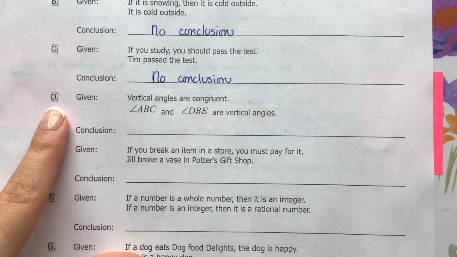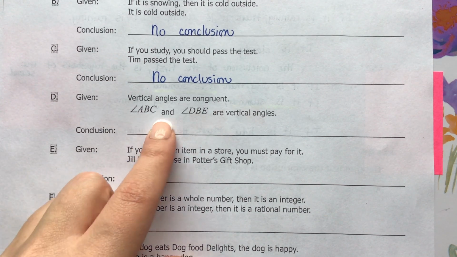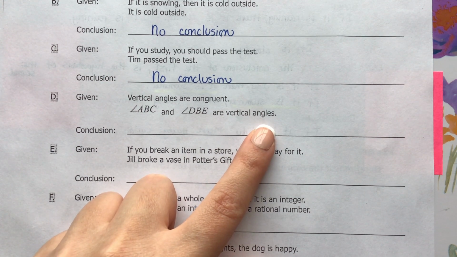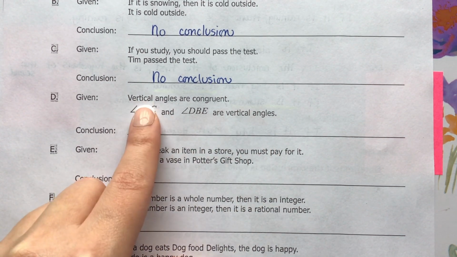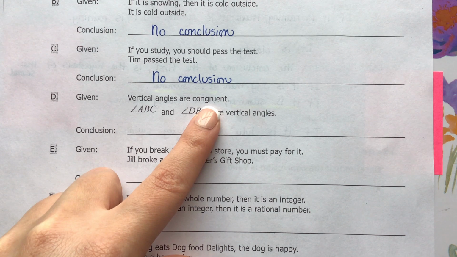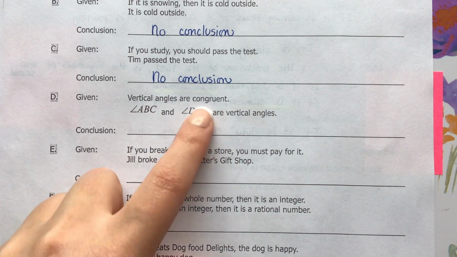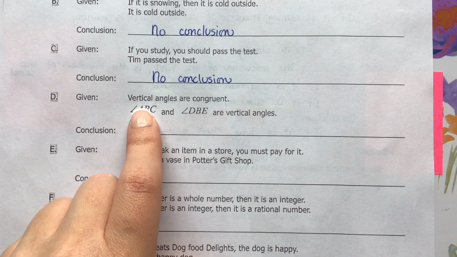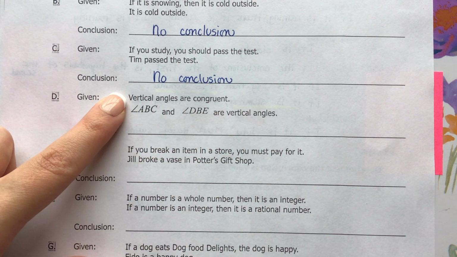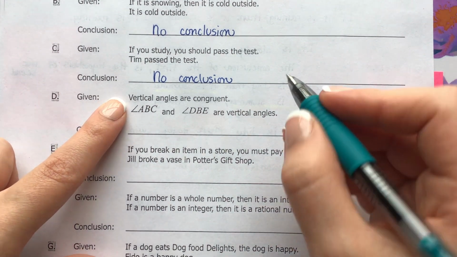All right, now we're in example D. So it says vertical angles are congruent. Angle ABC and angle DBE are vertical angles. Okay, so here we know that vertical angles are congruent. So we're going to say that this is the law of detachment. So if angles are vertical angles, then they are congruent. This one wasn't written the best way. I apologize for that. So these angle ABC and angle DBE satisfy this first part of angles being vertical.